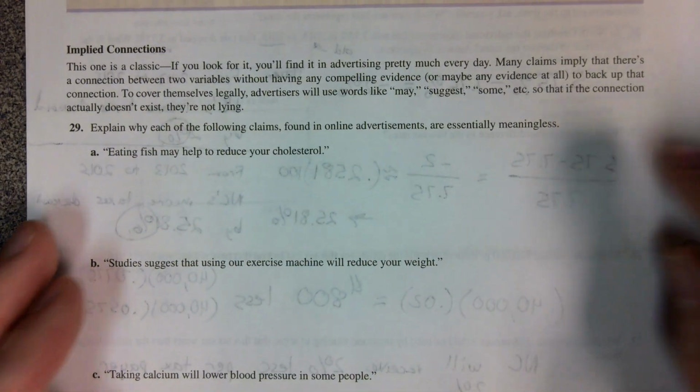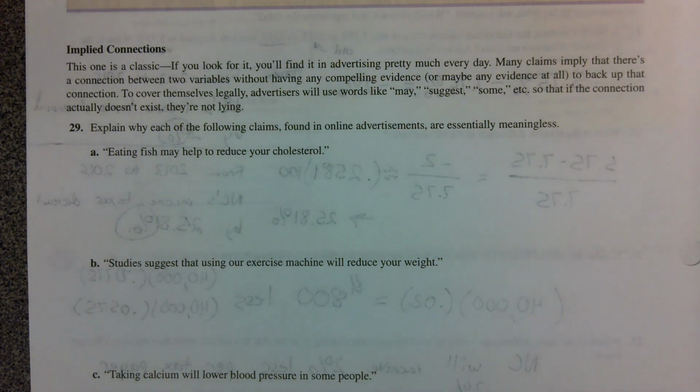Okay, the last little thing to look at is implied connections. This happens in advertisement all the time. There's an implication of a connection without really any sort of evidence, any sort of study, any collection of a sample and an analysis of the results to make the connection.